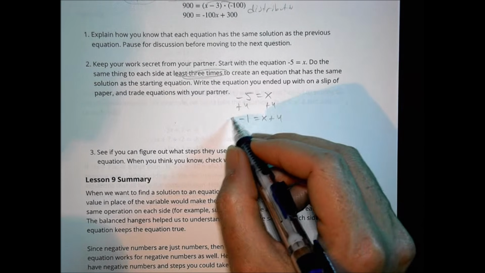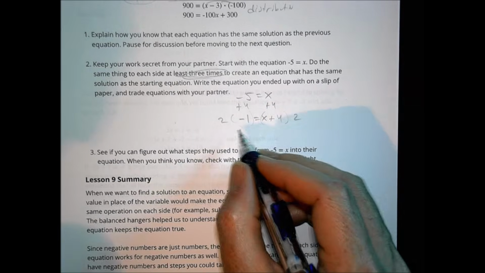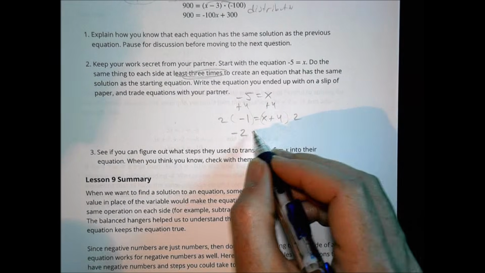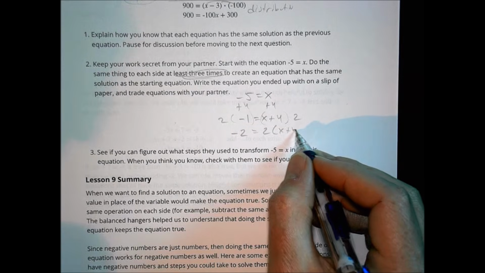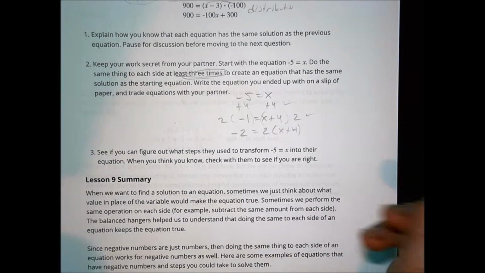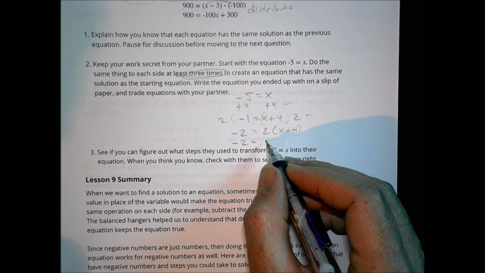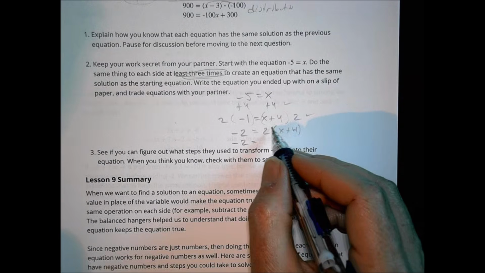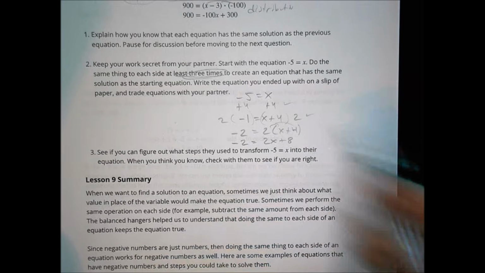And let's say I multiplied everything by 2. 2 times negative 1 is negative 2. And here I can say this is equal to 2 times x plus 4 and do it with a quantity like that. So that's one step, there's two steps. But as a third step, I could then switch things around, say negative 2 equals, maybe I distribute, I don't know, and we distribute out, and I do 2x plus 8. So that's a third way of doing it.